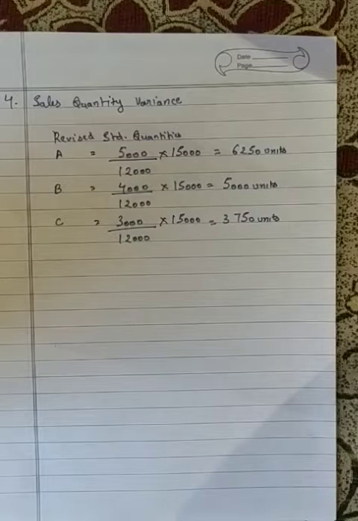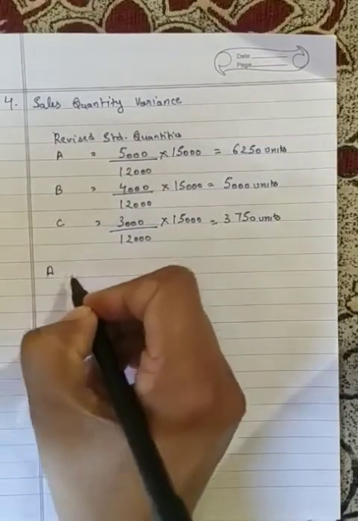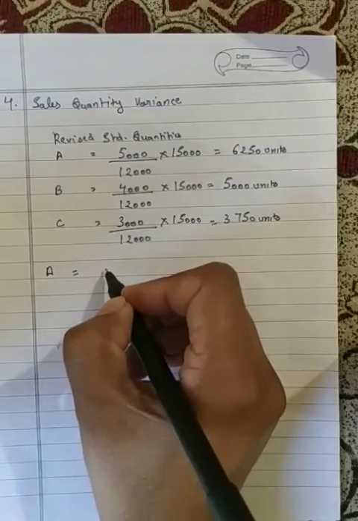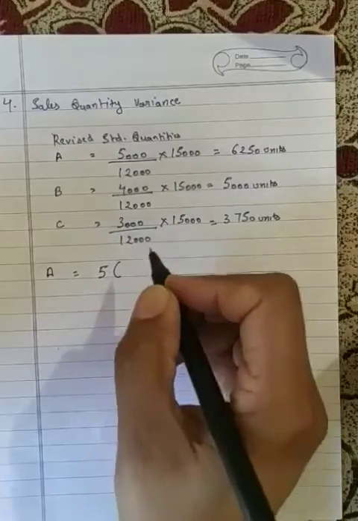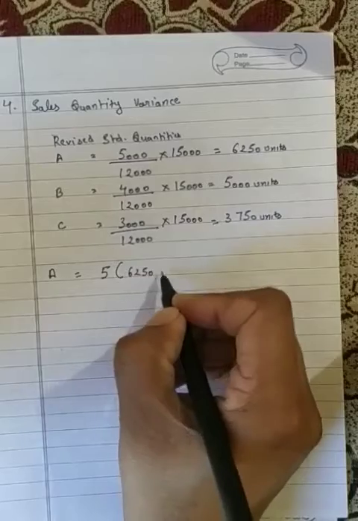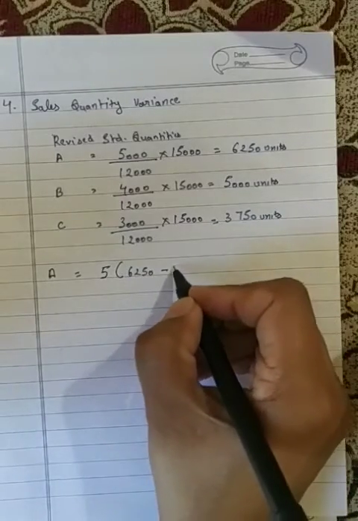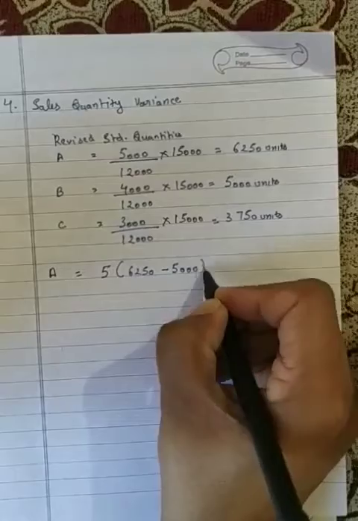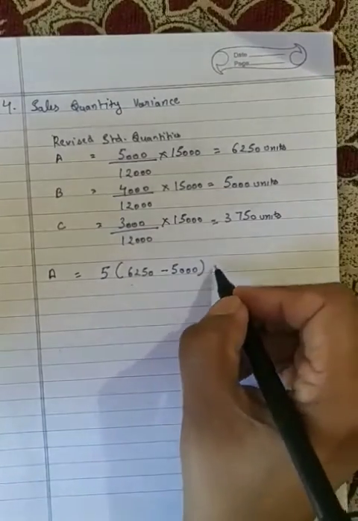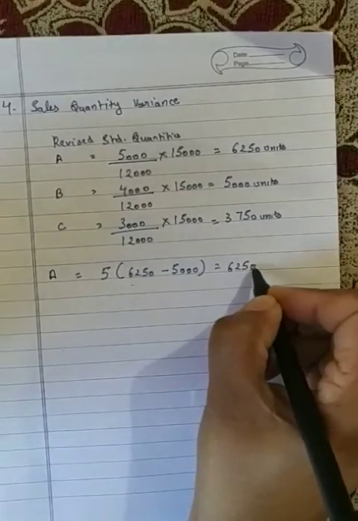Now what is the formula of sales quantity variance? Formula is standard price multiplied by revised standard quantity minus budgeted quantity. First, A's standard price is ₹5 multiply by revised standard quantity we calculated, 6,250, minus standard quantity was 5,000. 6,250 minus 5,000 multiply by 5 is equal to 6,250.